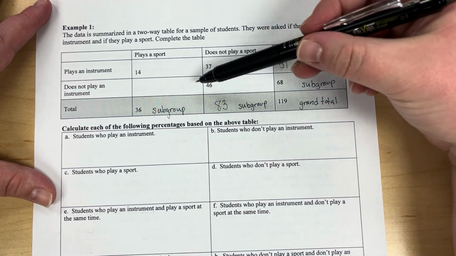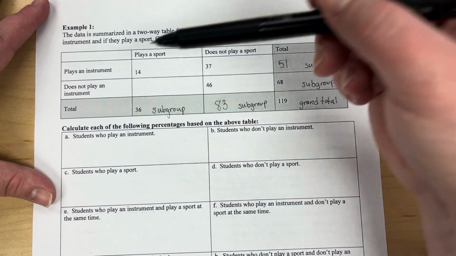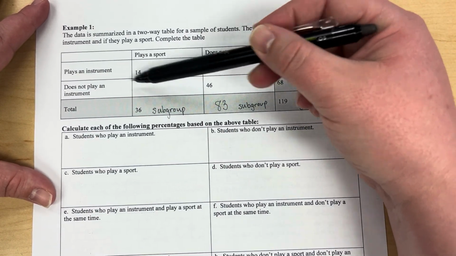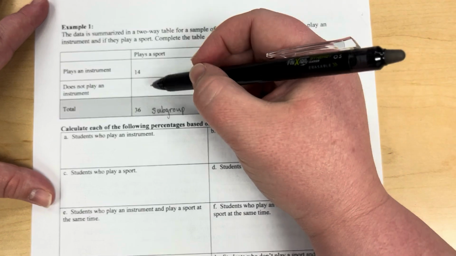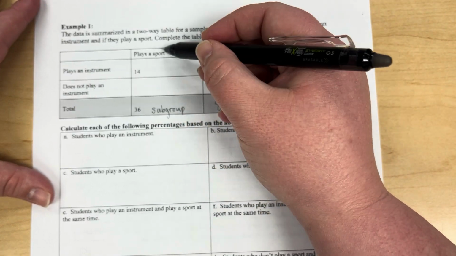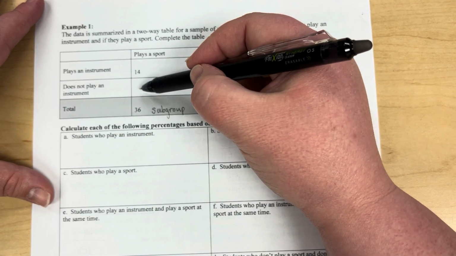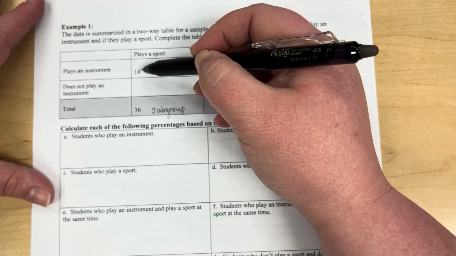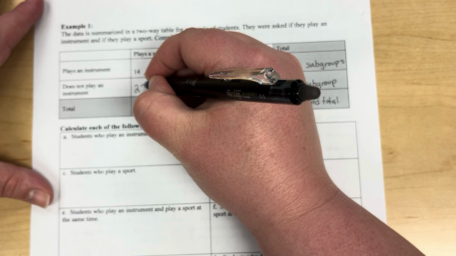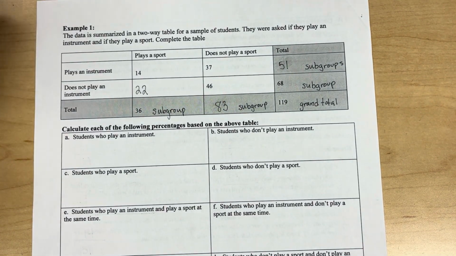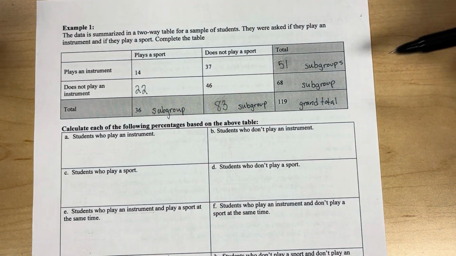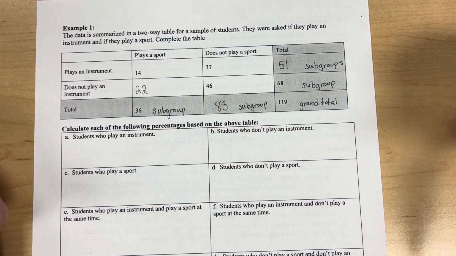Now there is one more empty space here that we need to fill in, and it's the number of students who play a sport and not an instrument. So if you notice, there are 36 total students who play a sport, and 14 of them also play an instrument. So to find this empty space, I do 36 minus the 14, which is going to give me 22. And now that my table is filled out, I can use it to answer the questions that follow, okay?